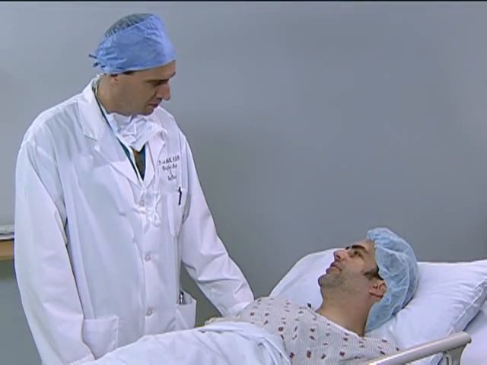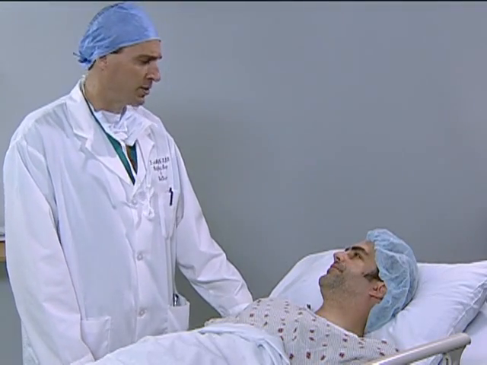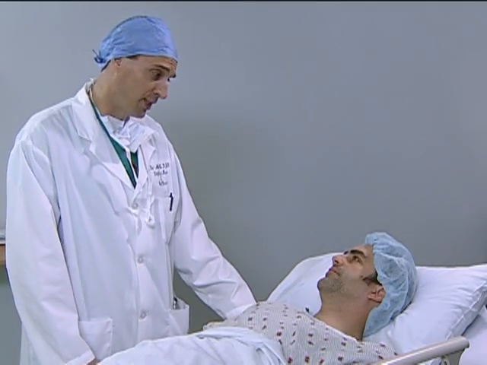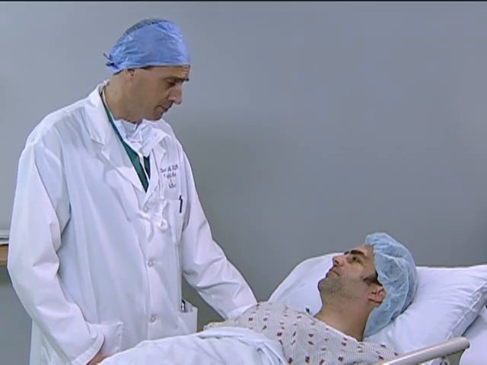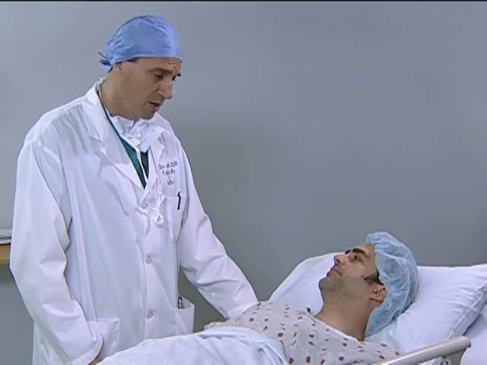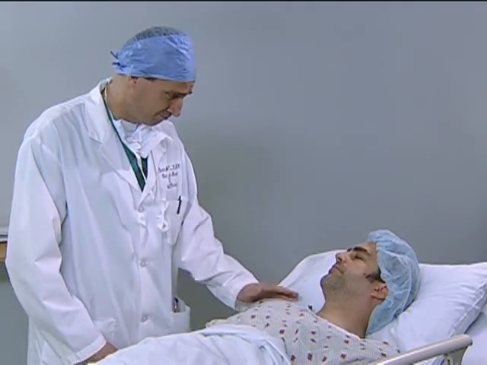So how long will the operation take? Oh, it should take a couple hours. It could be more. It really depends on how dense the scar tissue is inside your abdomen. Okay, Doc, thanks. No problem. I will see you in the OR shortly.